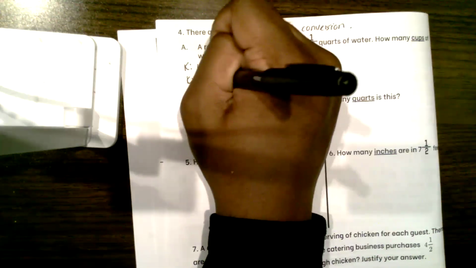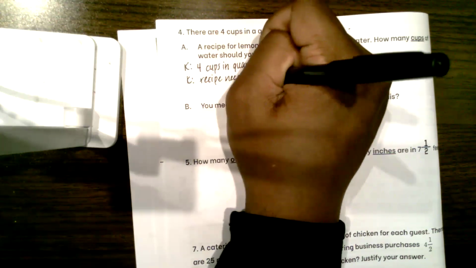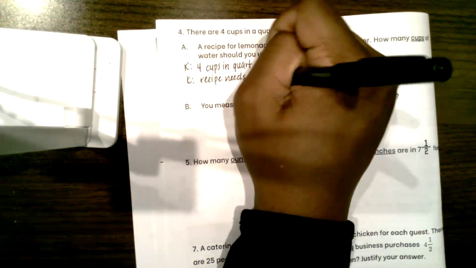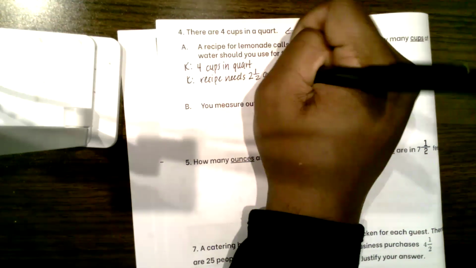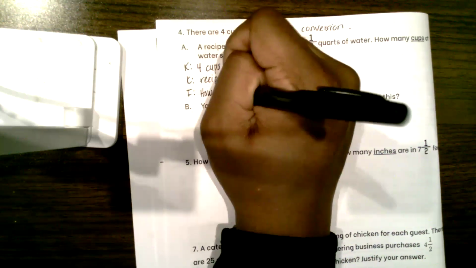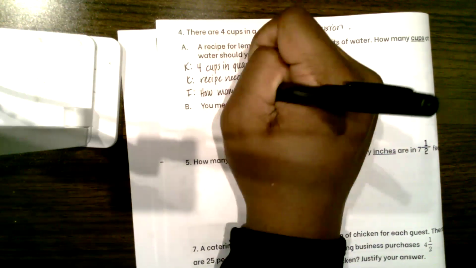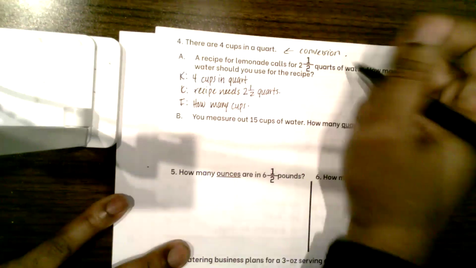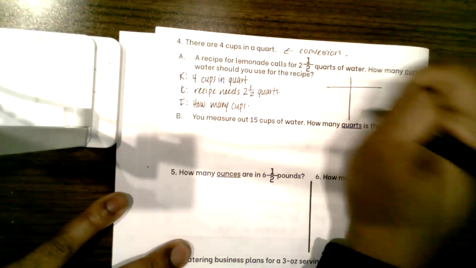We also know that a recipe needs 2½ quarts. We're trying to find how many cups. So I can use a ratio table.